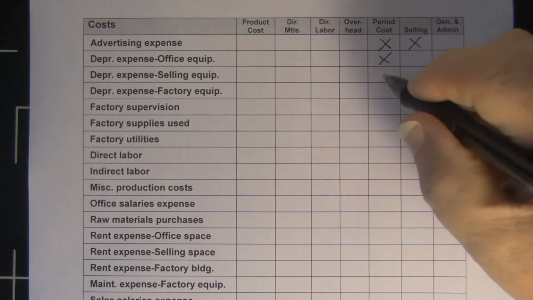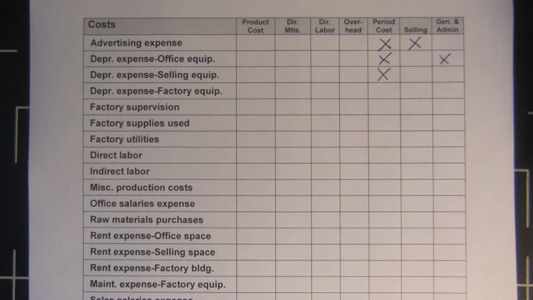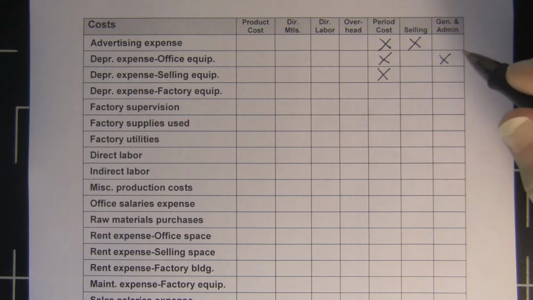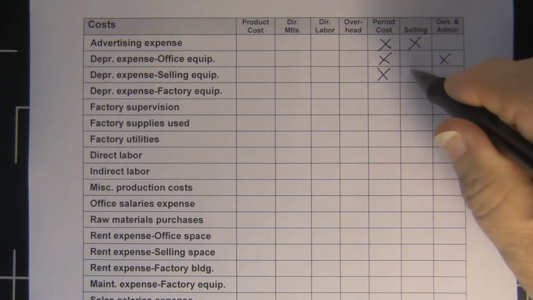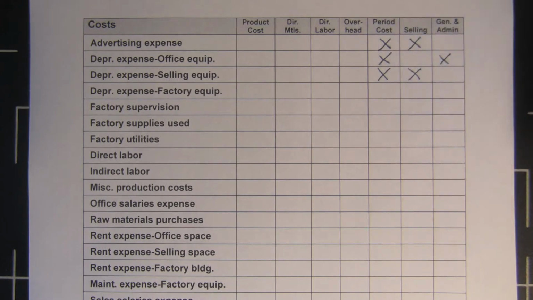Well, you hear selling, you know right away it's period cost. And I'm just taking a wild guess here, but selling expense seems to me like it would be a selling expense. Just a guess. Now, depreciation expense, factory equipment. Is the factory equipment used to make stuff?